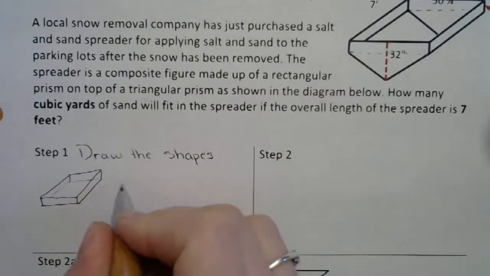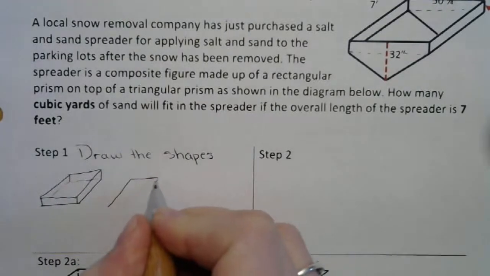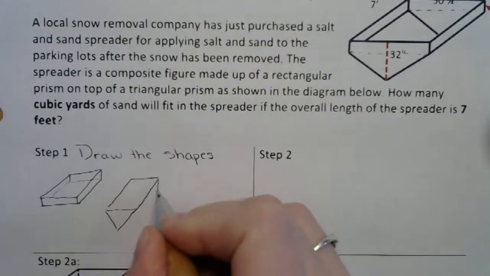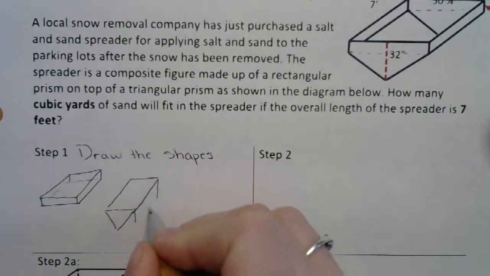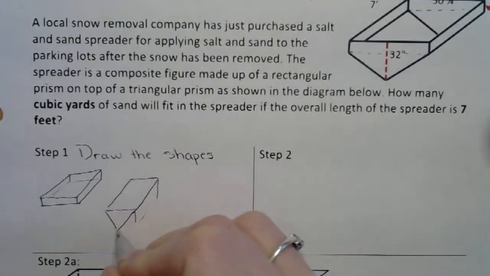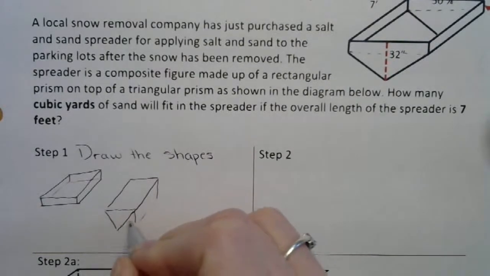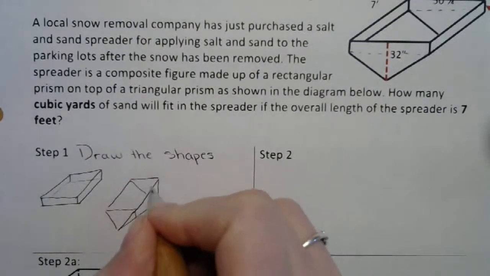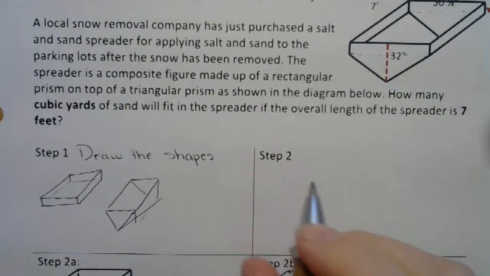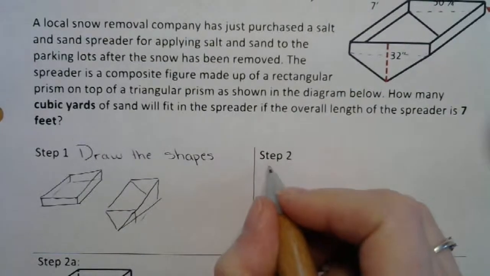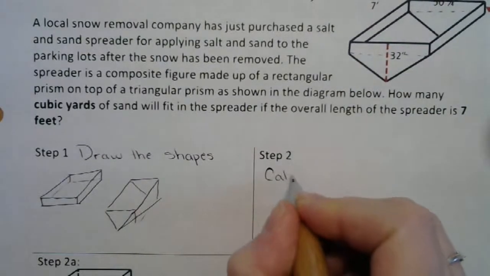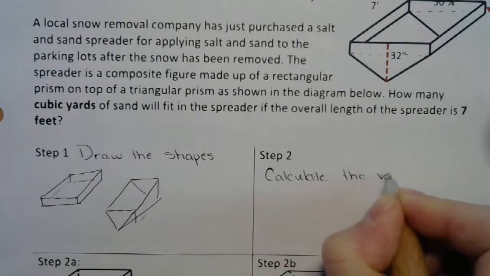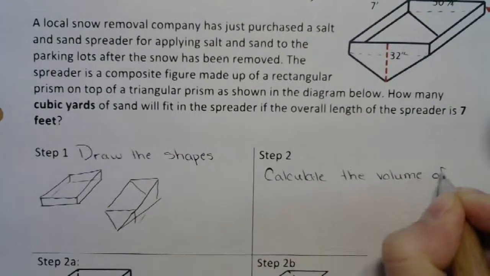On top of, or beneath, that is our base. Whoops, I didn't do a very good job drawing that. That should go straight back there. It's our triangular base. Not very well done. So step 2 is to actually calculate the volume of the individual shapes.